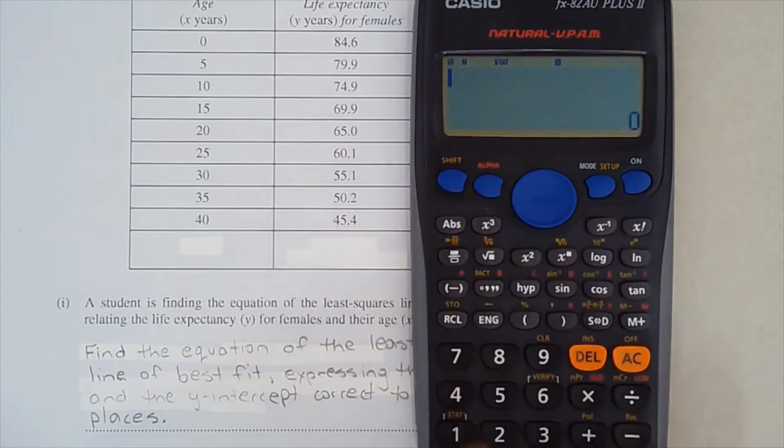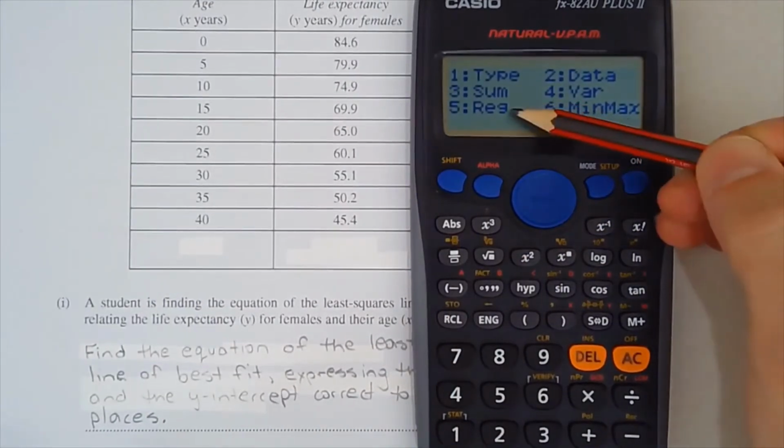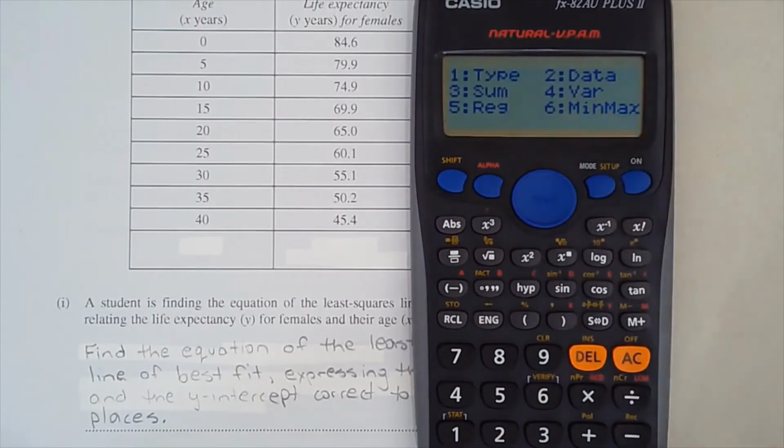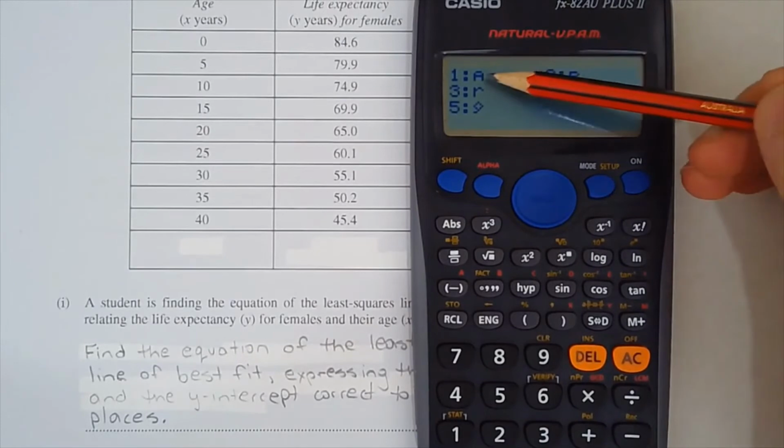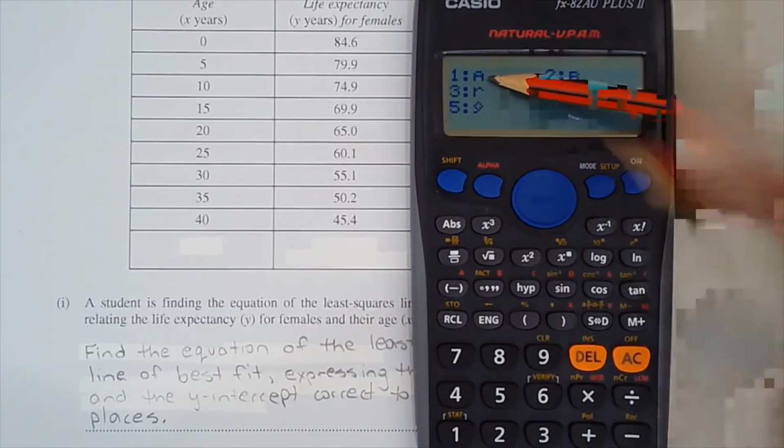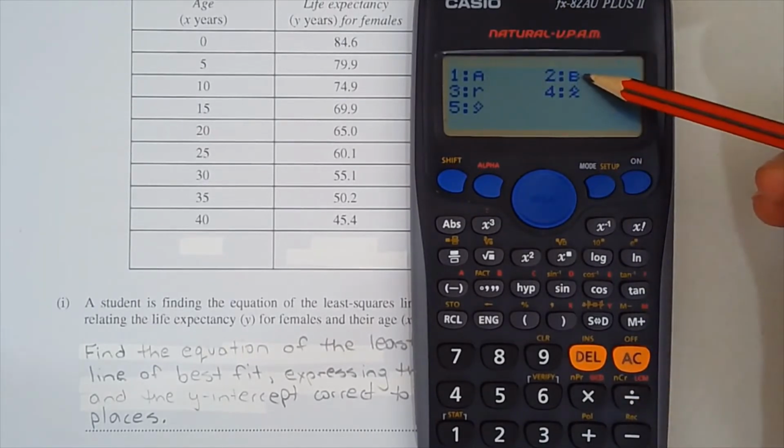AC, shift 1, and you see this option come up here, reg, which means regression, number 5. Okay, and A represents the Y-intercept, B represents the gradient.